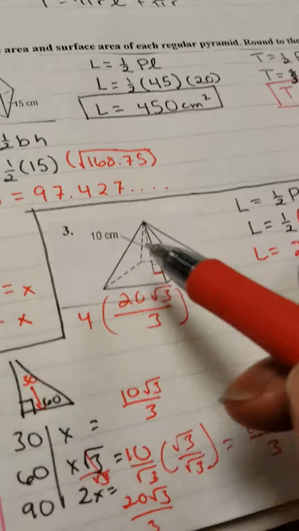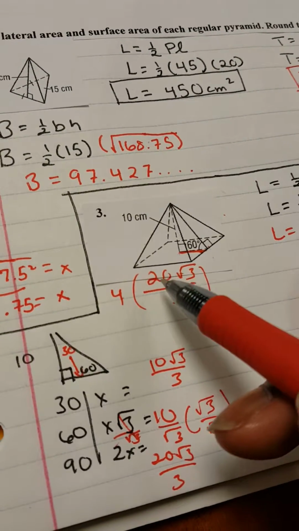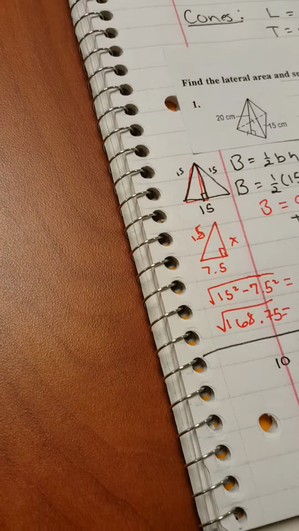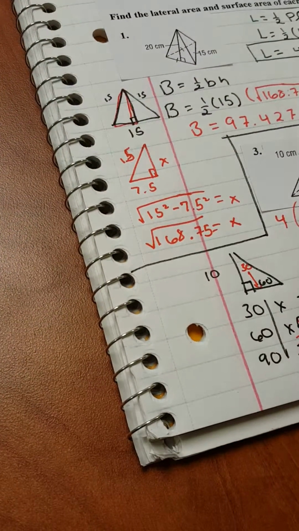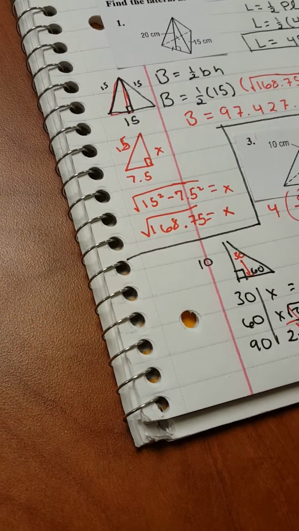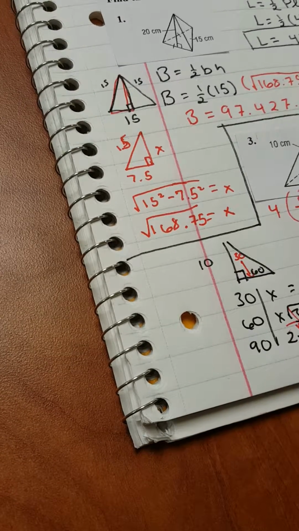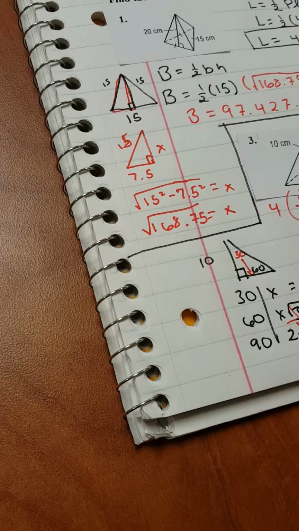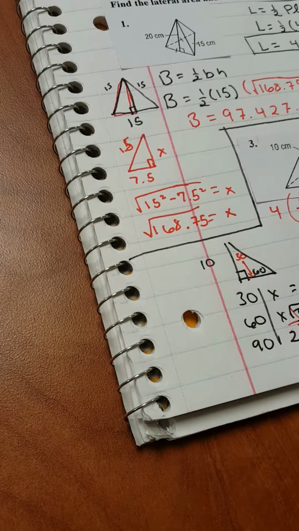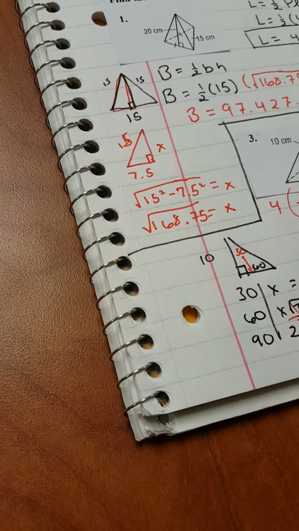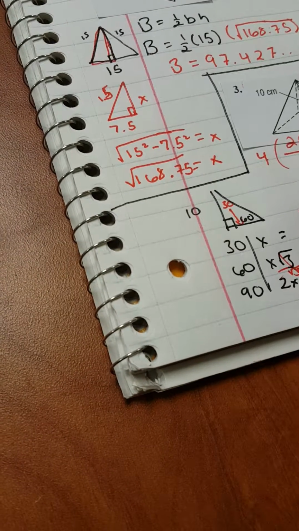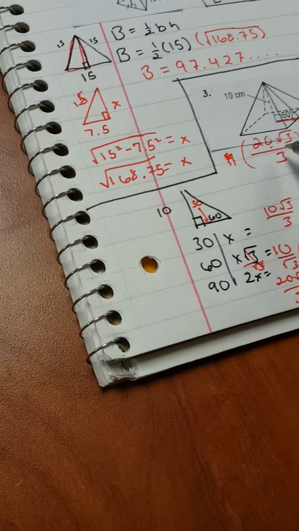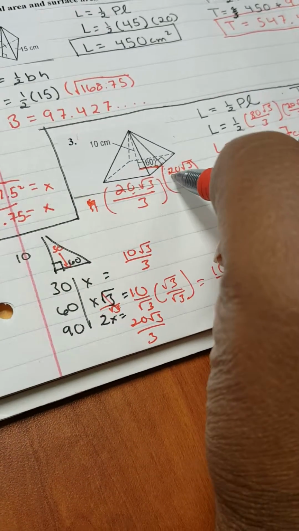We had a square base, so that means we're going to do the 20 square root of 3 divided by 3 times 20 square root of 3 divided by 3, because we're multiplying, because we're doing the area of the base this time. This side is also 20 square root of 3 divided by 3. To find the area of a square, you're just going to do base times height.